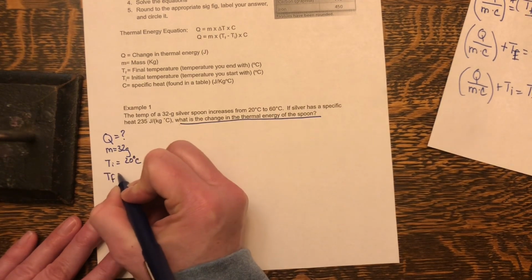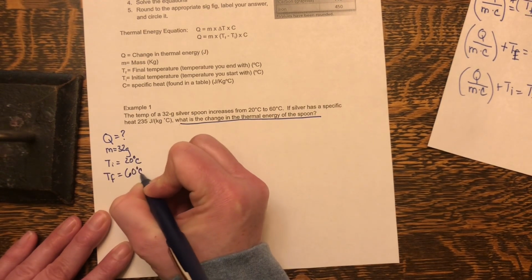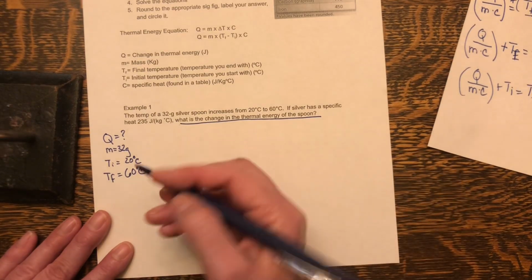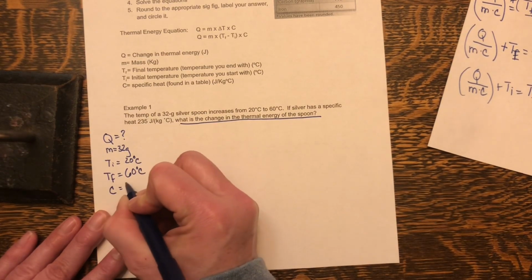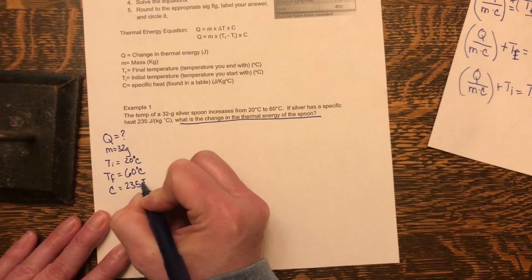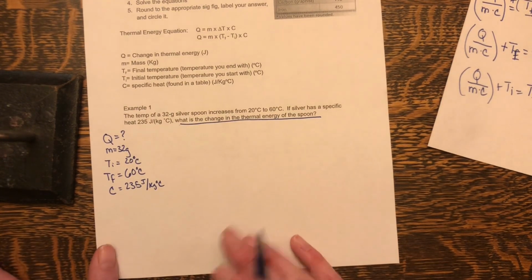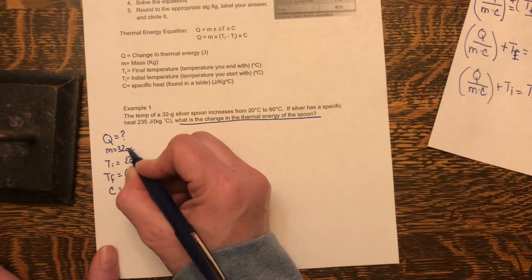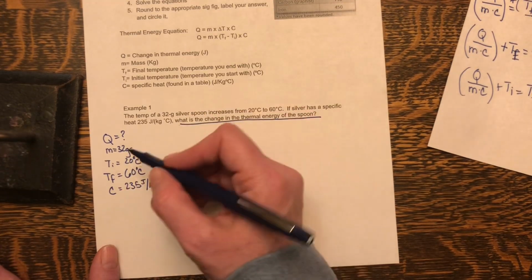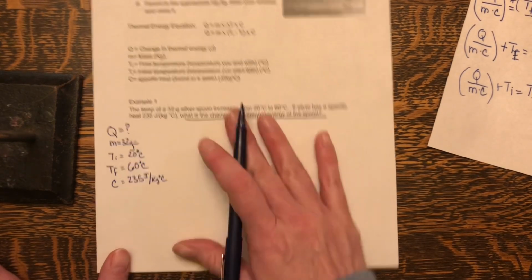So our temperature final is 60 degrees Celsius, and it has a specific heat, that is our C, of 235 joules per kilogram Celsius. Now remember, we need this in kilograms before we start, so we need to convert that.